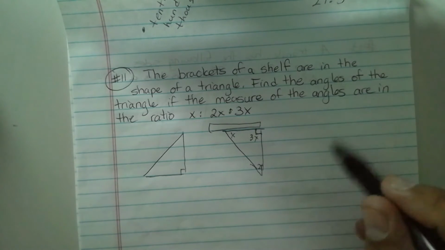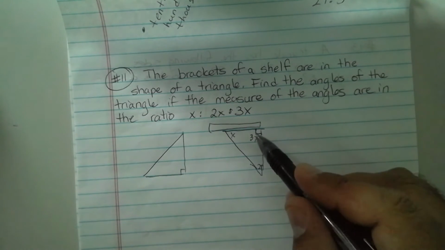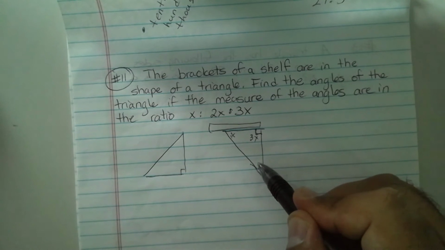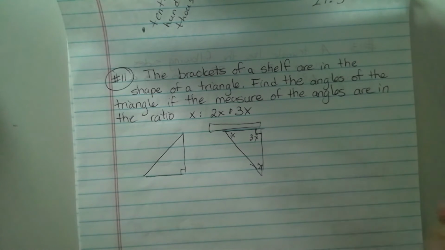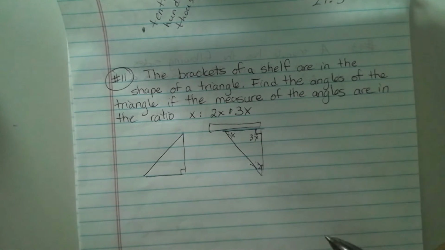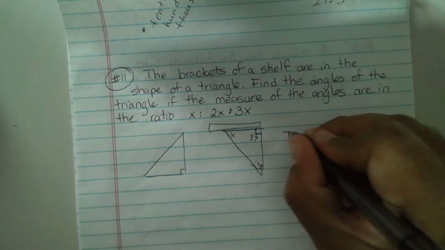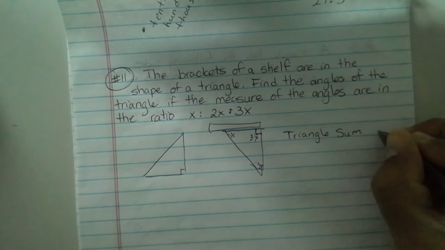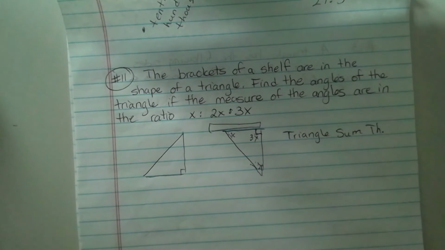3x. Well, we know the sum, this plus this should give you 180. What is that called? Supplementary. Not supplementary. When you add all of these three together, what does that equal to? Oh, that's the triangle sum theorem. The triangle sum theorem. So we have the triangle sum, I'll put TH for theorem.